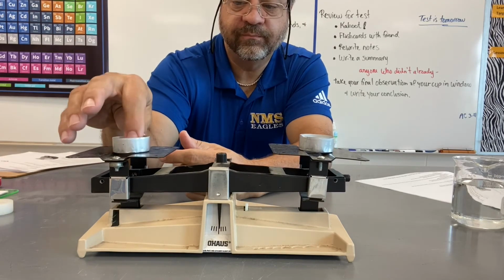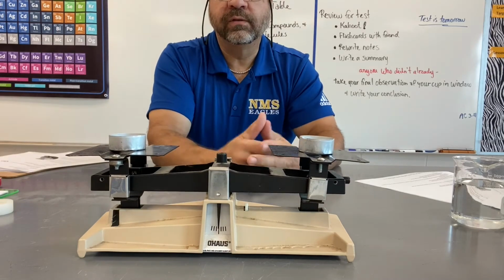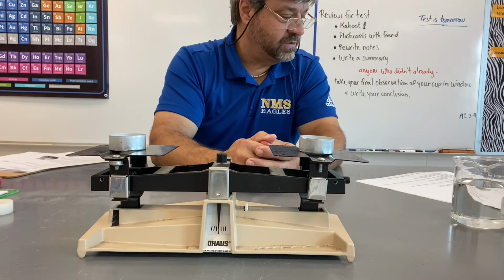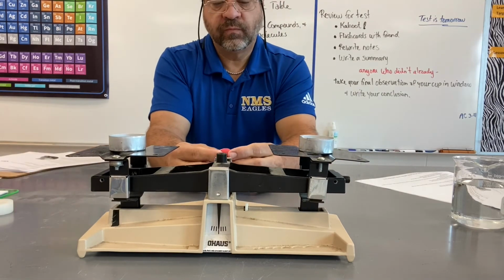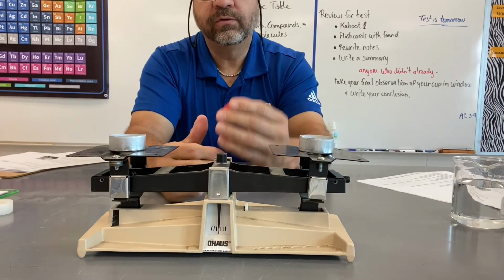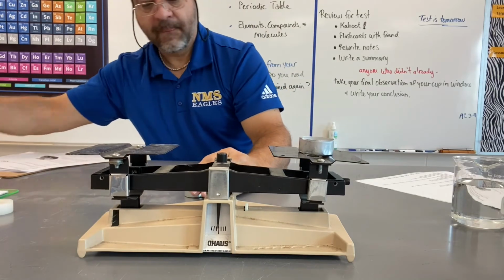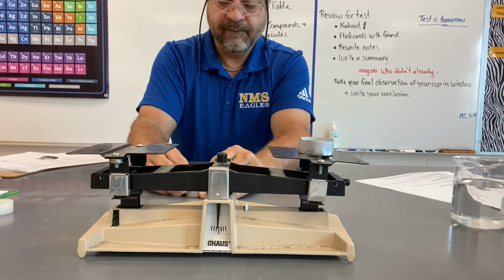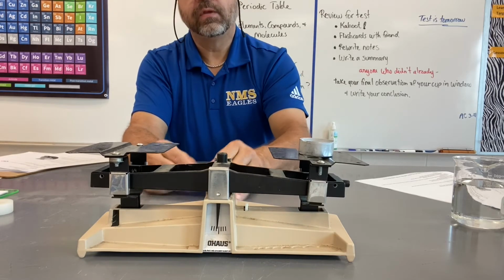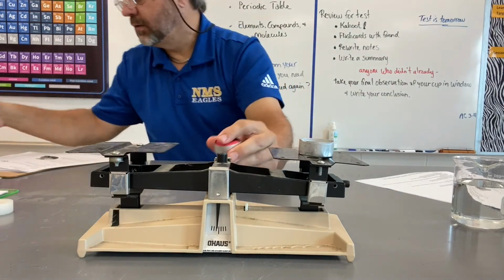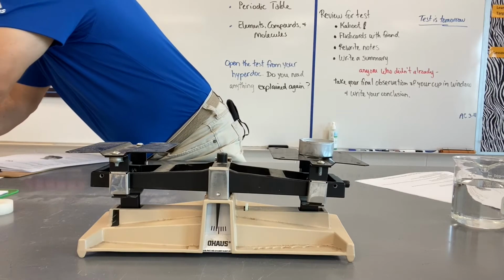Put that on the scale. Get it centered there. And you can see that they weigh the same. The scale is balancing. All right, I'm going to take one of these and I'm going to fill it with clay. See, I'm mashing clay into the cup here. I need just a little bit more to make that a full unit.